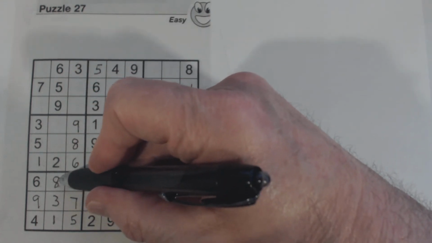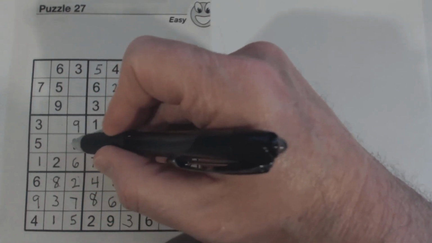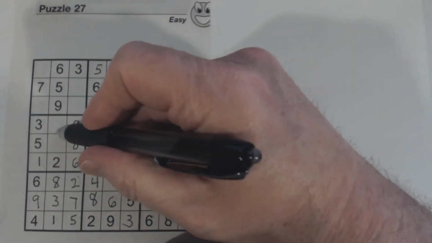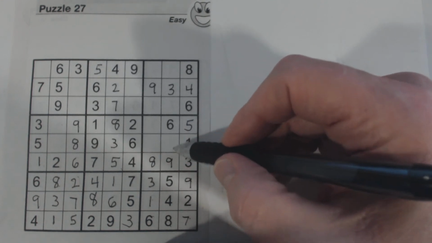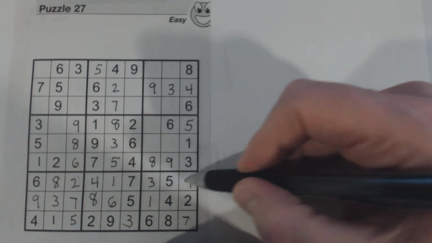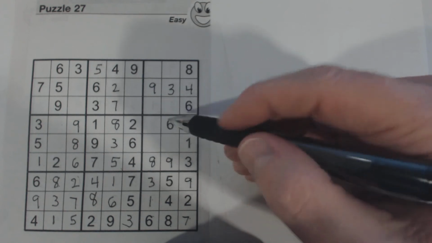Another way to see that is there's an 8 here, so neither one of these could be an 8. We still can't solve those 4 7s, but we were able to put in that 8 there. Let's look at this square right here and see if we can solve any numbers.